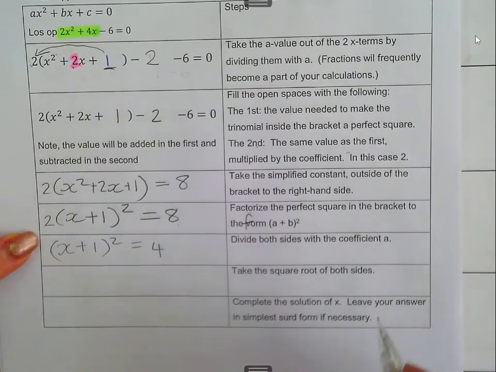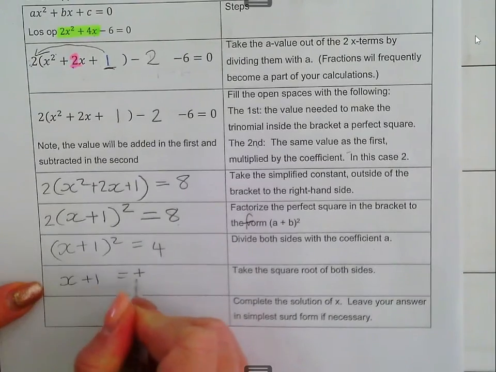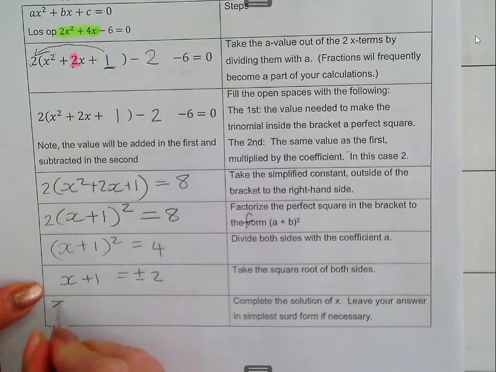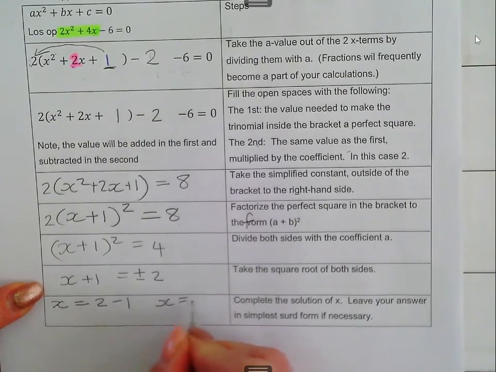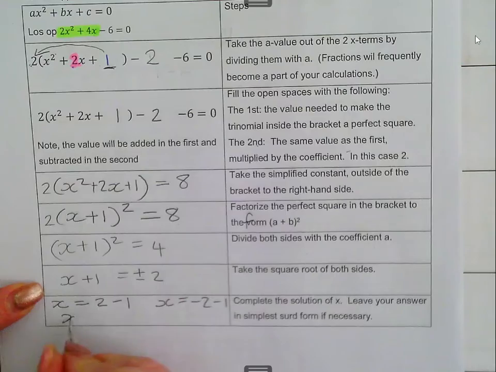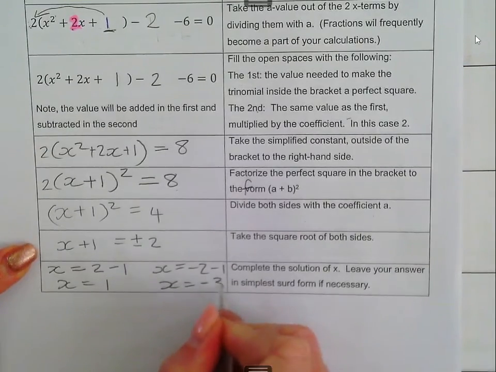I take the square root of both sides. So I've got x plus 1 equal to plus minus 2. And then my two answers will be x equal to 2 minus 1 and x equal to minus 2 minus 1. And my answers will be x equal to 1 and x equal to negative 3.